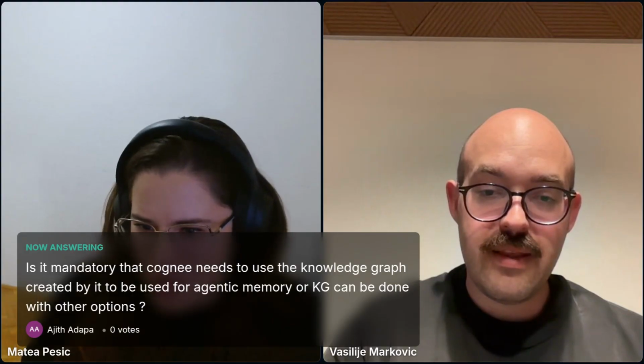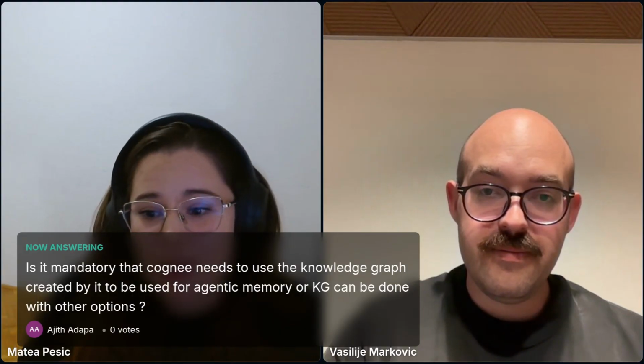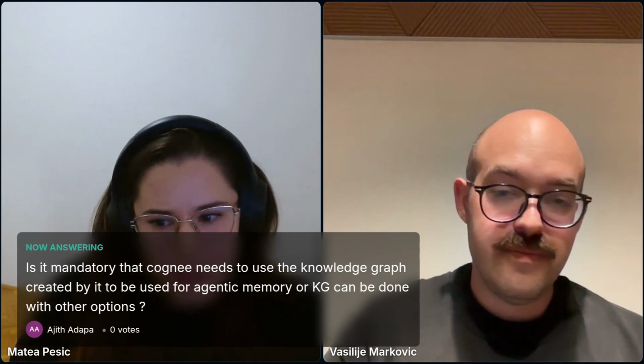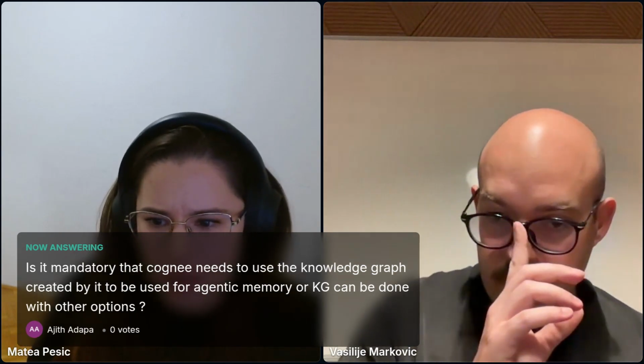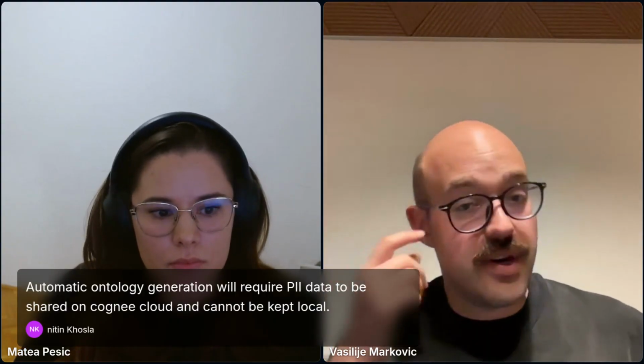So, automatic ontology generation will require PII data to be shared on Cognee Cloud and cannot be kept local. Is that correct? No, it's not. We have on-prem deployment. If we have a contract with anyone, we would give them all the access to the automatic ontology generation code, and they can just run it on their own site. So we definitely don't prohibit anyone from using that. And they can use it in isolation, on their own cloud, their own LLM, their hosting, or whatever they need.